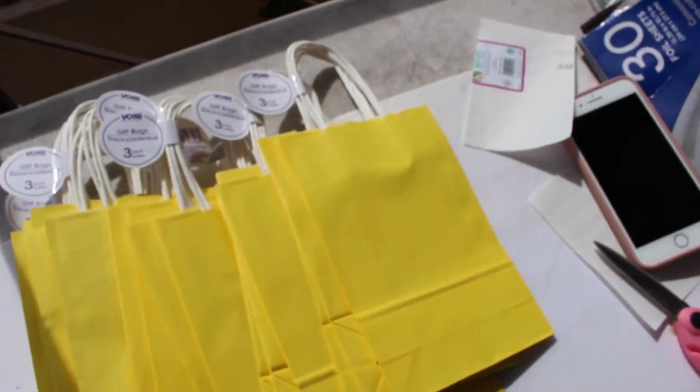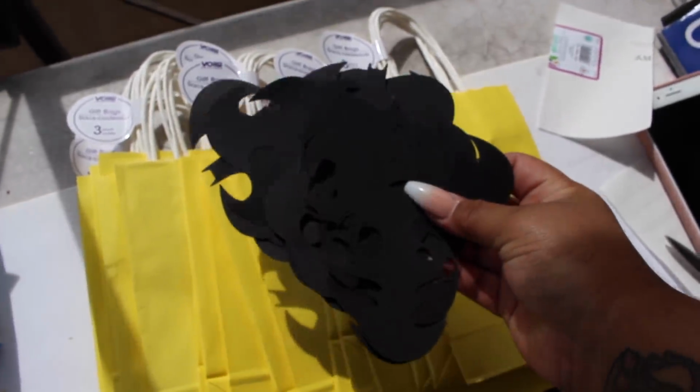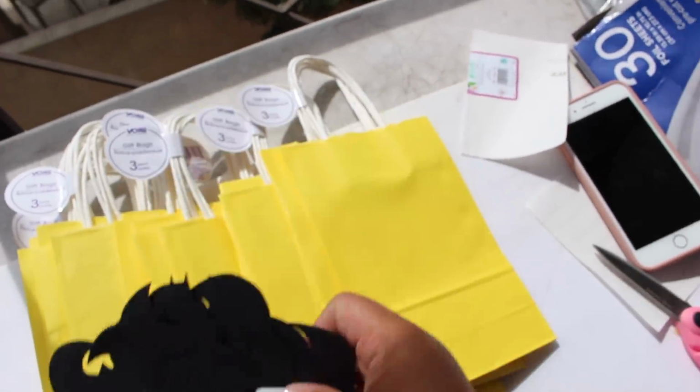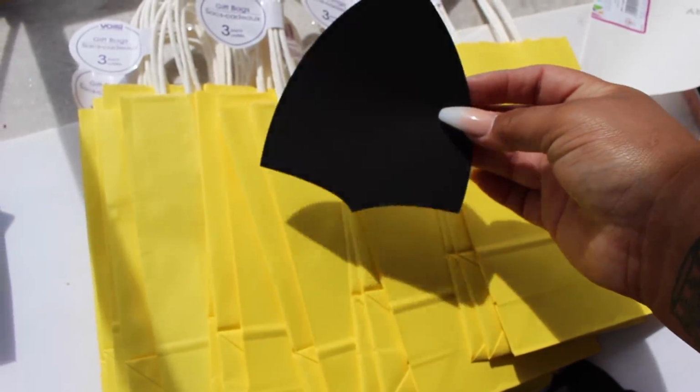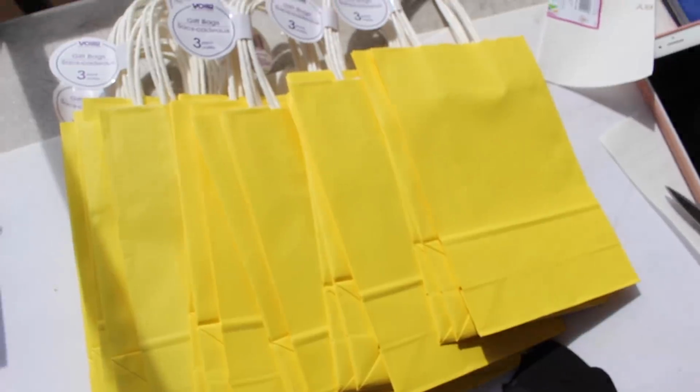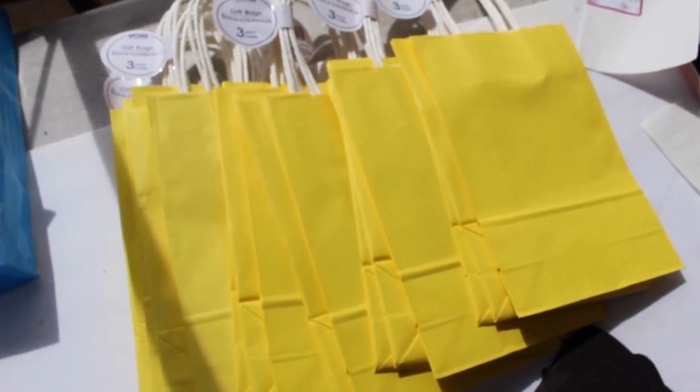So I inserted a clip in the beginning of this video on how to use the Silhouette Cameo, which is what I use to cut these. Just got an outline of a cape and then I just cut these out using the Silhouette Cameo as well. So the last thing you're going to need is a glue gun. So let's get this one started.